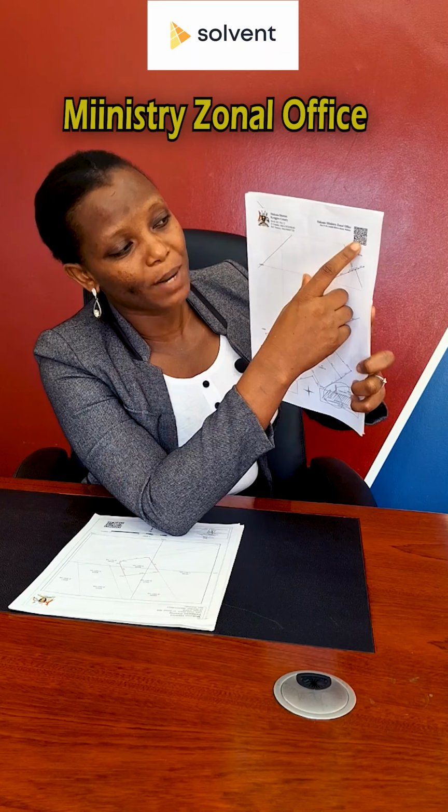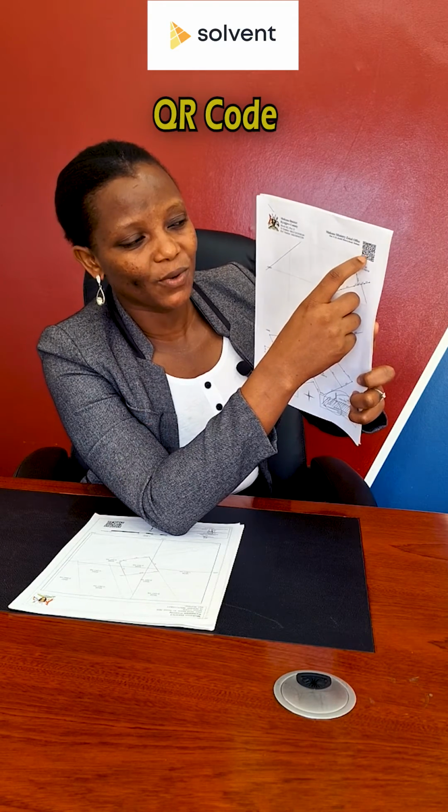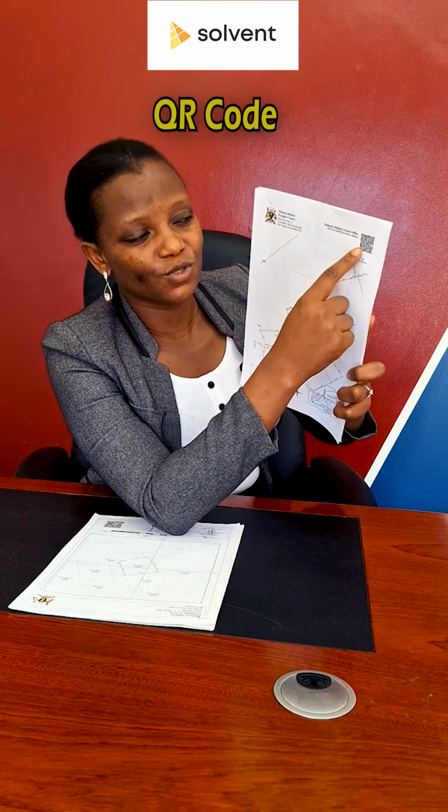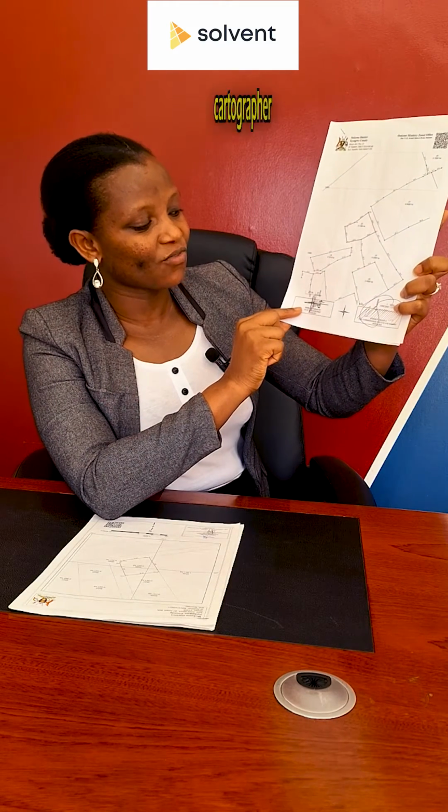Here also is the barcode. It's called a QR code, whereby if scanned with a smartphone, it gives you some of the details of the land. Below here is the signature of the staff cartographer and also the commissioner of surveys and mapping.